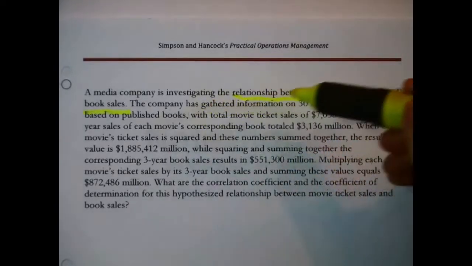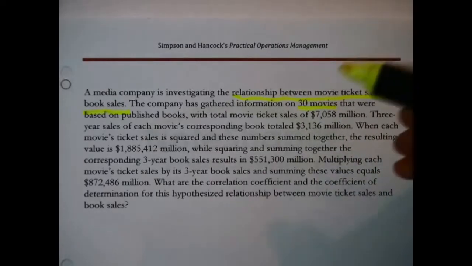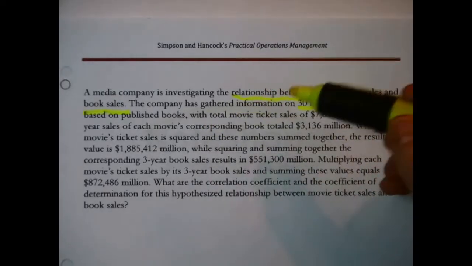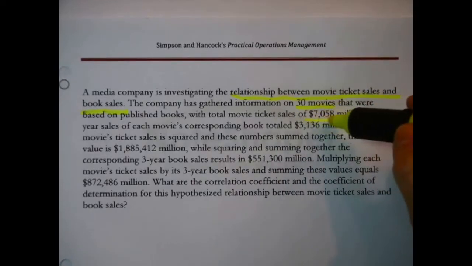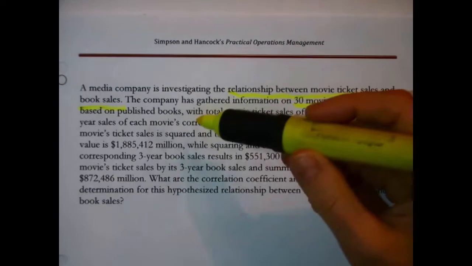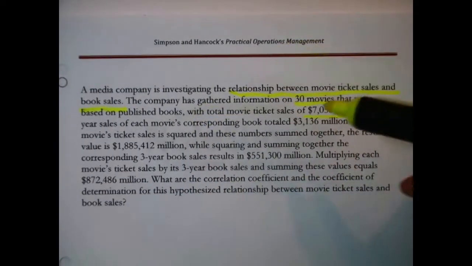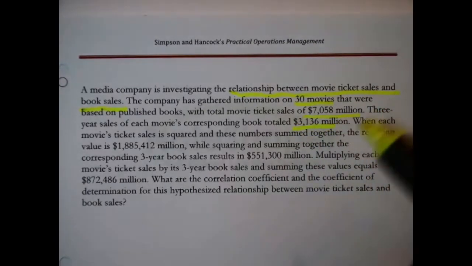Sure enough, the company has gathered information on 30 movies that were based on published books, with a total, and then there's this other information, total movie ticket sales of $7,058 million, and 3-year book sales of each movie's corresponding book total. Now, it's not talking about any individual movie and its book. It's talking about adding them all up together. All the book sales, they add up to that.